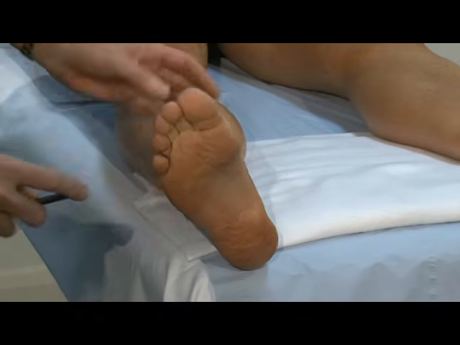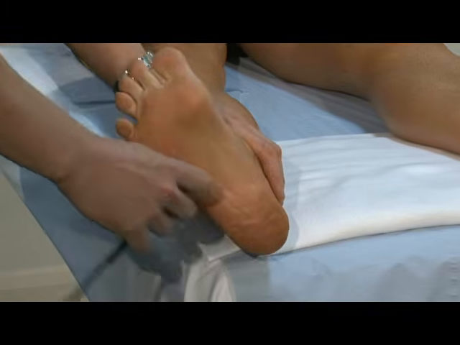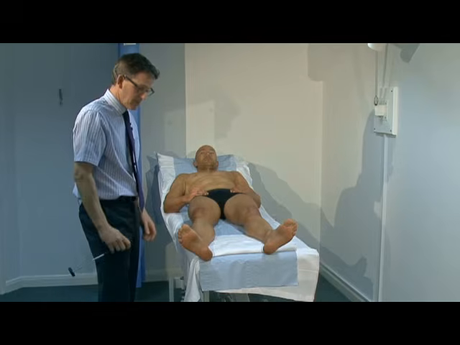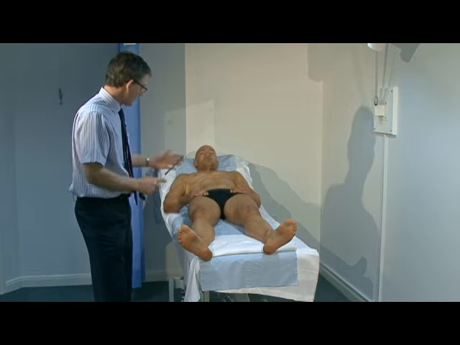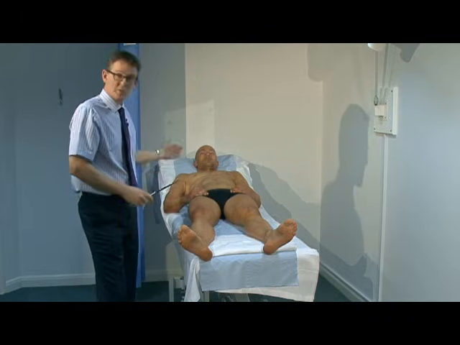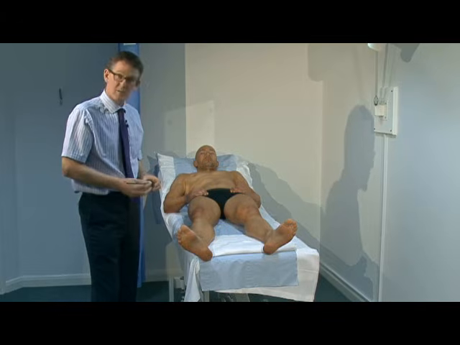And now I'm going to ask Tom to show you what happens with an upper motor neuron response. So when you scratch the bottom of the foot, the toe goes up. That would be an upgoing plantar response, which is suggestive of an upper motor neuron lesion, which in the context of a patient with neck and arm pain could represent pressure on the spinal cord.